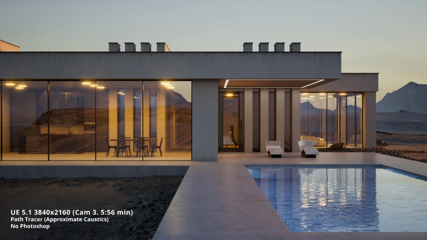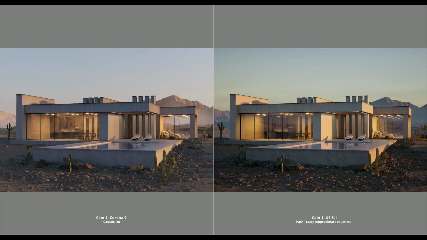Total render time 12 minutes 31 seconds. It's almost 9 times faster than Corona. Now let's compare the resulting renders. This time the result is almost the same.